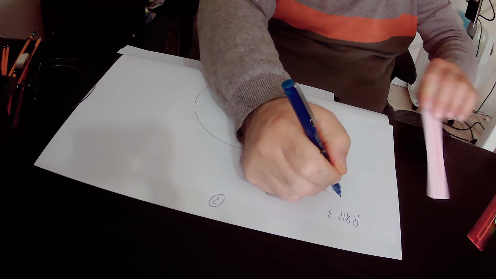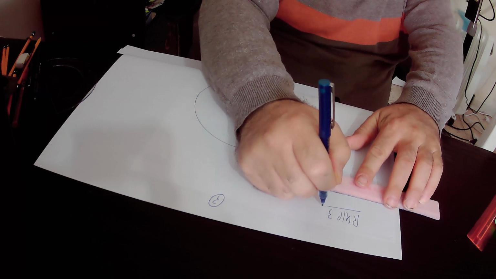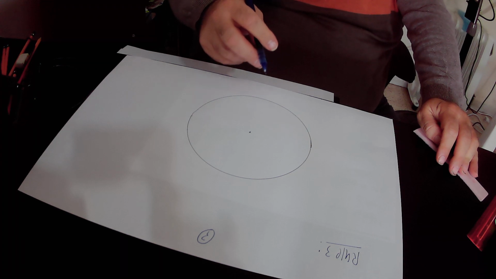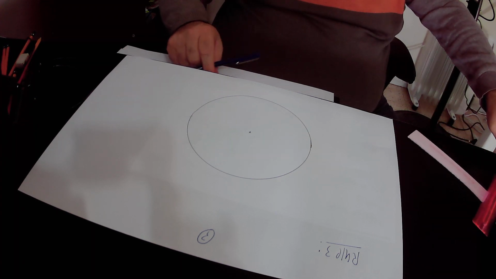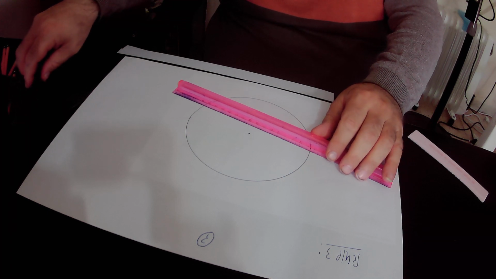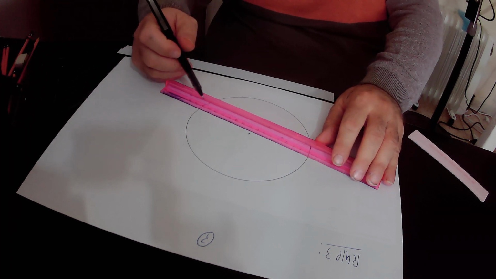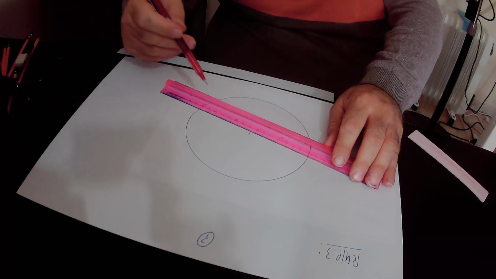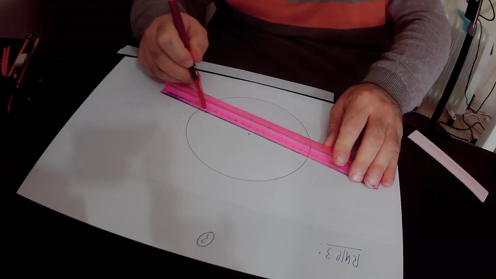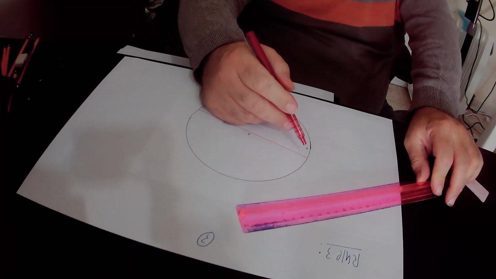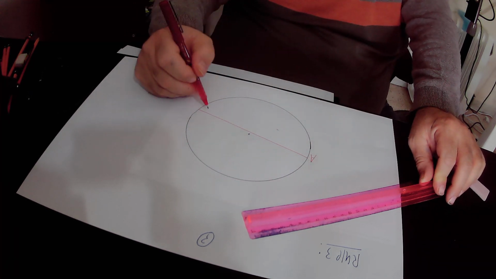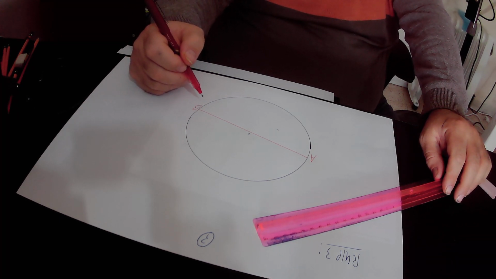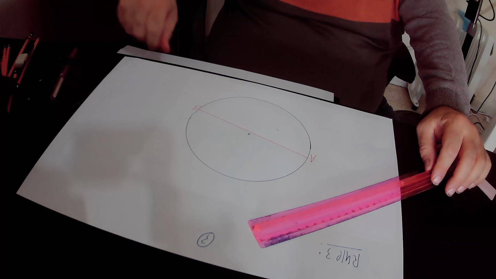If we have this circle and we have also two chords that intersect with each other inside this circle, we have here chord AB, and we have also chord CD.